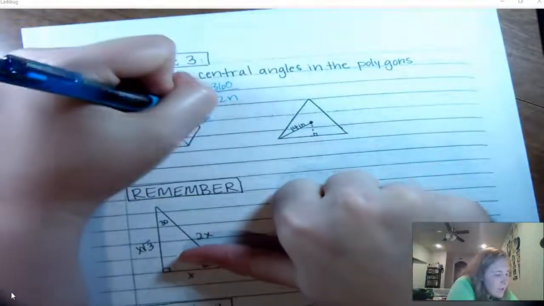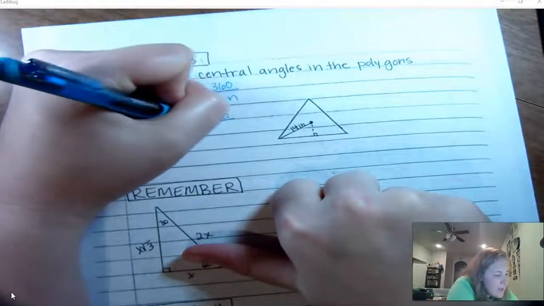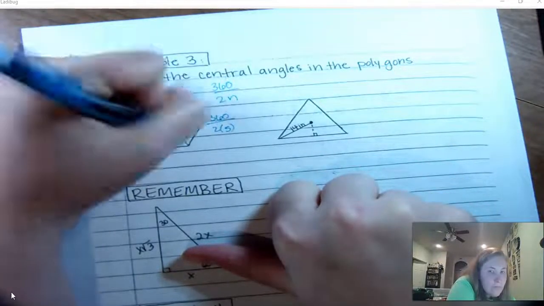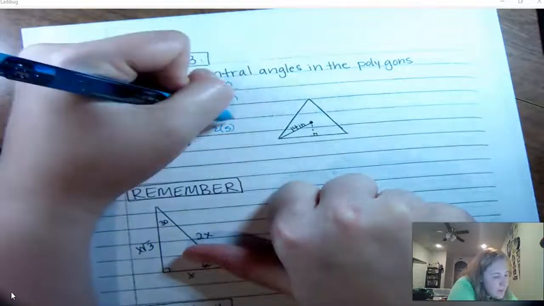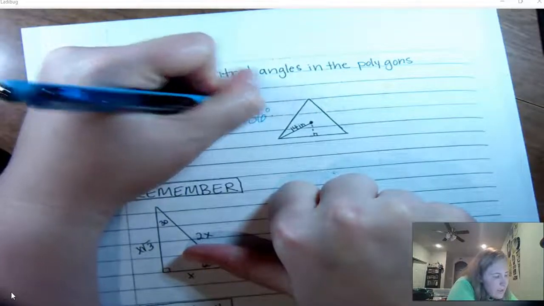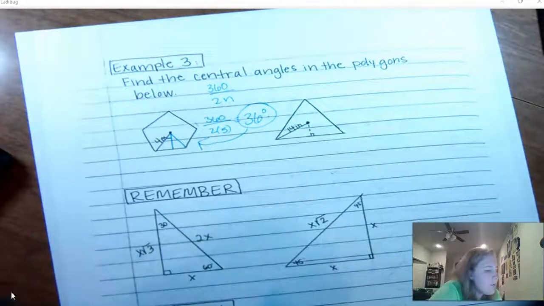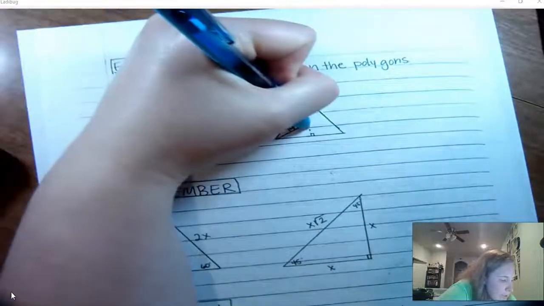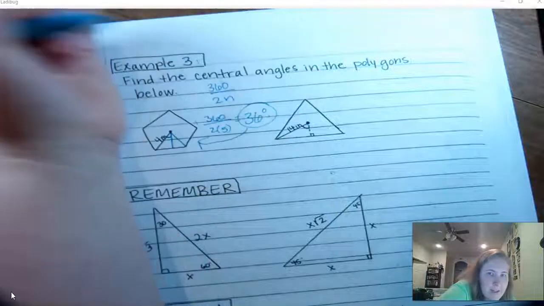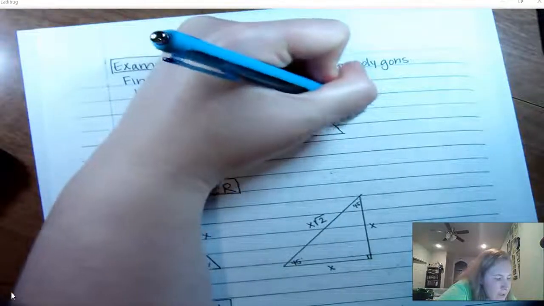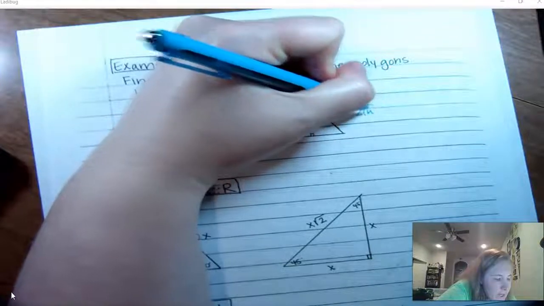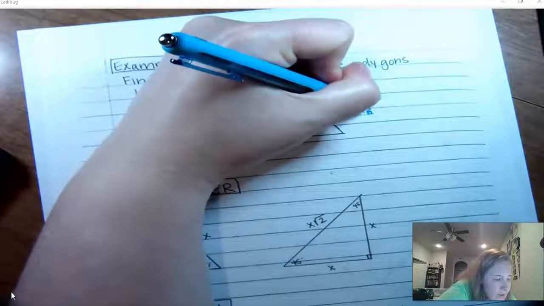So 360 divided by 2n, this would be 360 divided by 2 times 5, because there's 5 sides on this pentagon. So that would mean the central angle for this one would be 36. The central angle for this equilateral triangle, so this angle right here, would be 360 divided by 2 times the number of sides, which is 3.